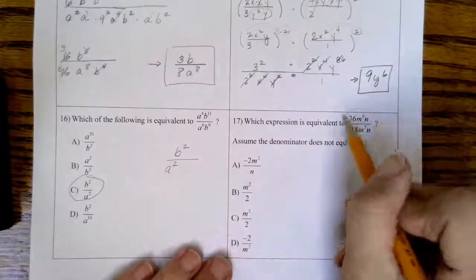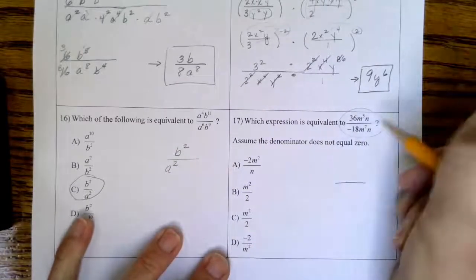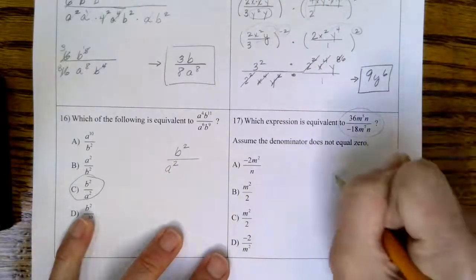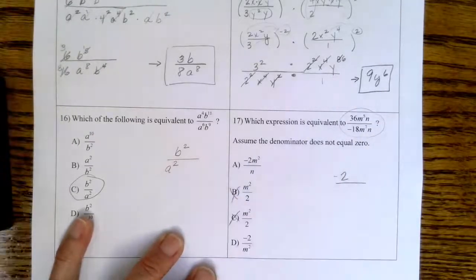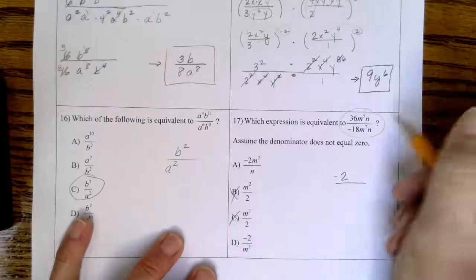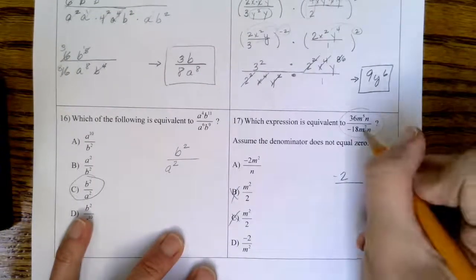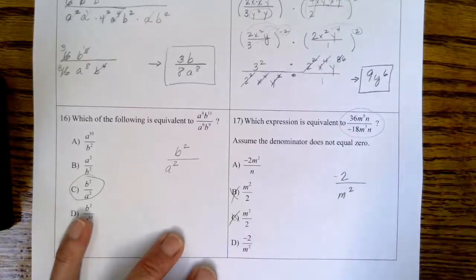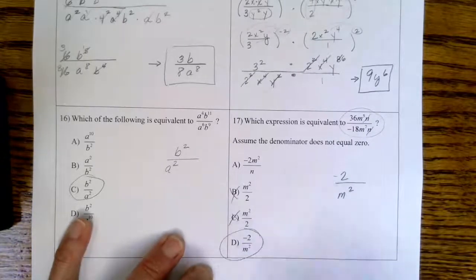All right, which expression is equivalent? So I know right away 36 divided by negative 18 is going to be negative 2. So I know right away B and C cannot be options. I have 5 m's up top, 7 m's down bottom, so 2 m's are going to be left in the bottom, and my n's completely cancel out. So negative 2 over m squared, my choice is D.